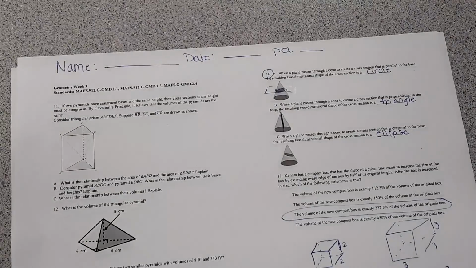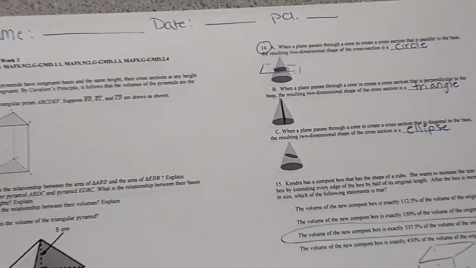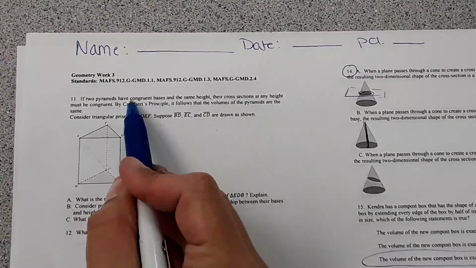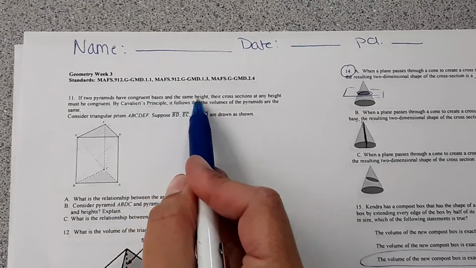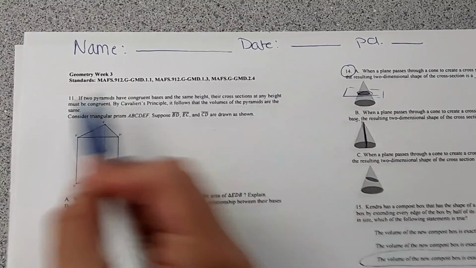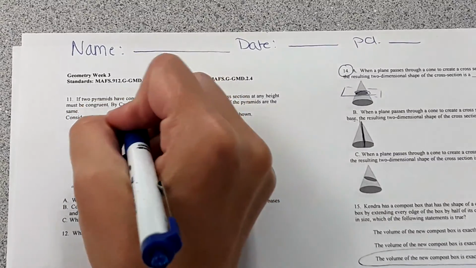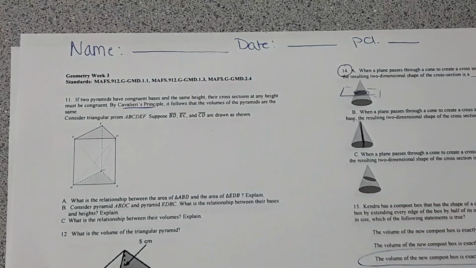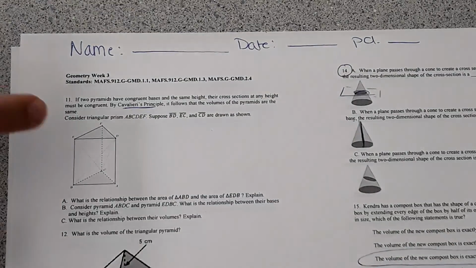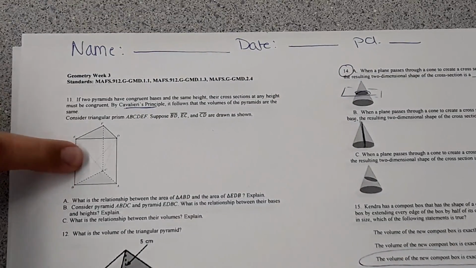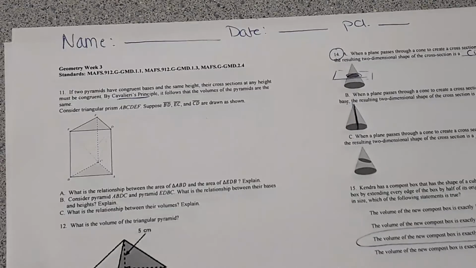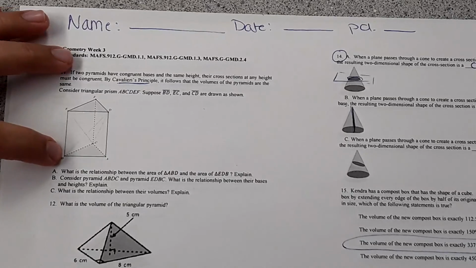Let's look at actual questions. This first one starts by explaining the concept. If two pyramids have congruent bases and the same height, their cross-sections at any height must be congruent. By Cavalieri's principle, it follows that the volumes of the pyramids are the same. Kind of same thing I explained. It says, consider this triangular prism, and we're going to answer the questions based on this. And this jumps a little bit, so just follow.